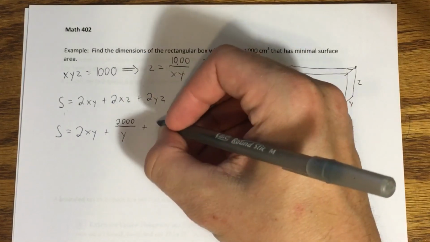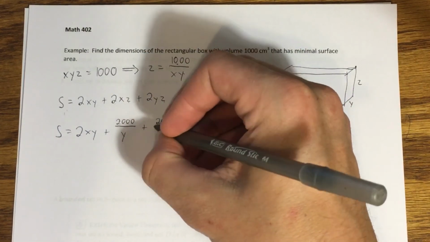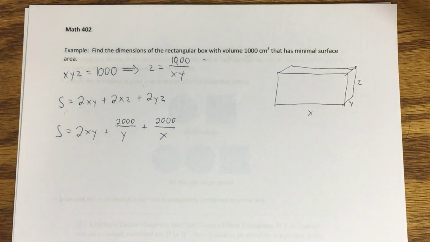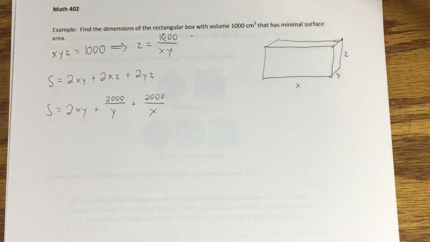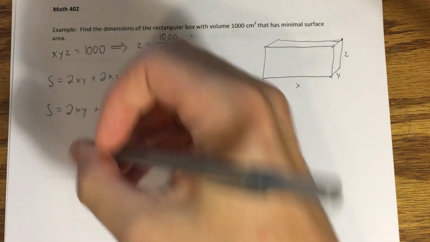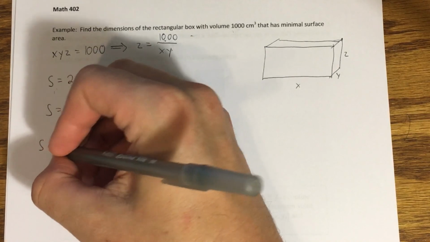And then similarly over here, I'll end up with 2,000 over x. So this is my surface area function as a function of only two variables, x and y now. And this is the one that I want to try and minimize. I'm looking for minimal surface area. So just like before, we want to find critical points that we can use. So I'm going to find Sx first.